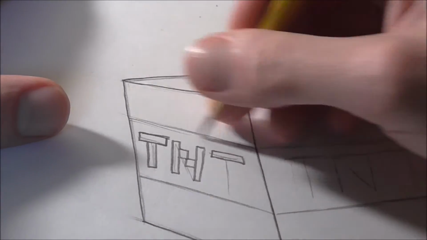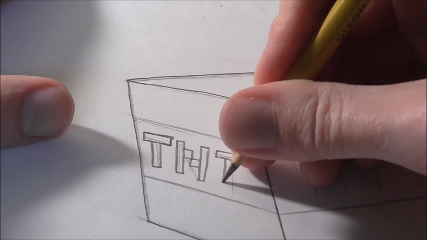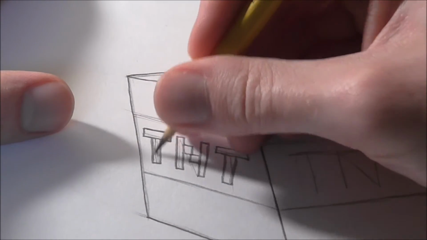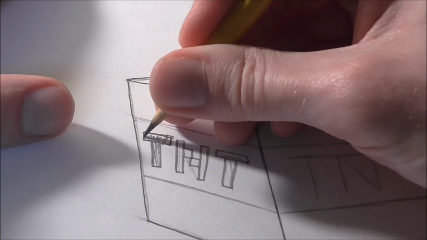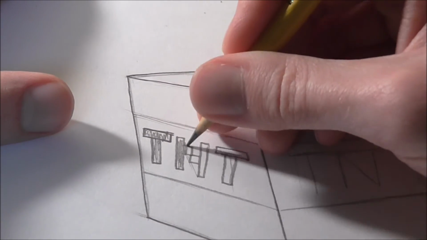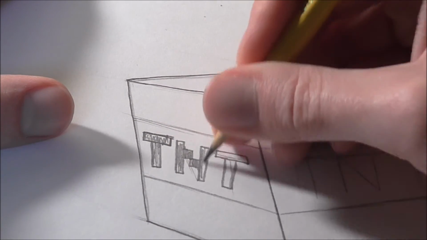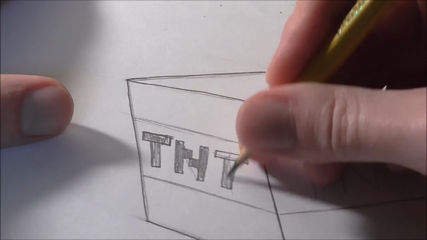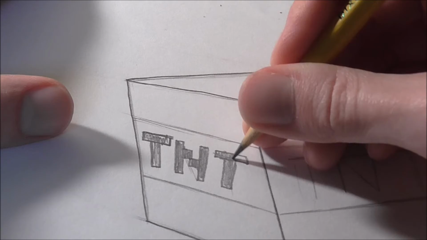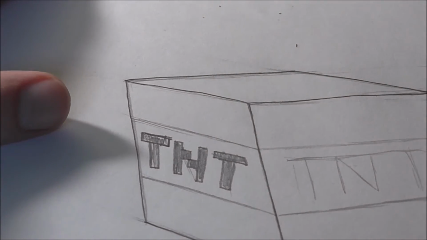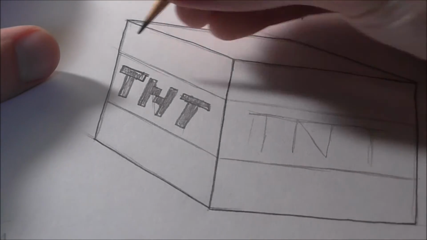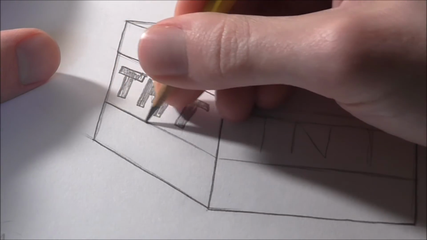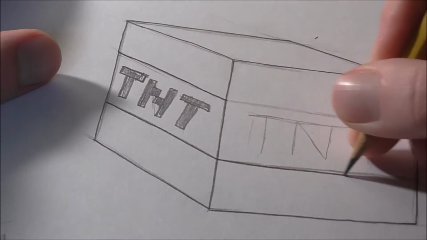And again, you want to keep it as parallel to these lines as possible. Again, I recommend using a ruler, and you could shade, I'll just shade this in real quick. I recommend using a ruler when you're doing this. Even if you're not using the vanishing points, just get those real crisp straight lines. Like that. So you got the TNT there. And you could also darken in these lines right here like this.